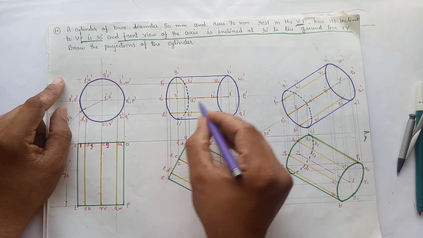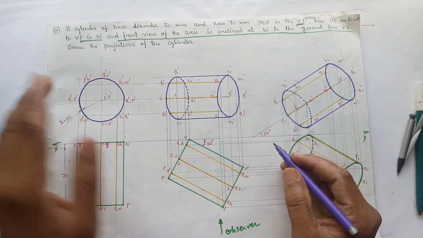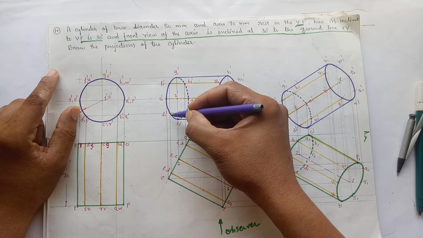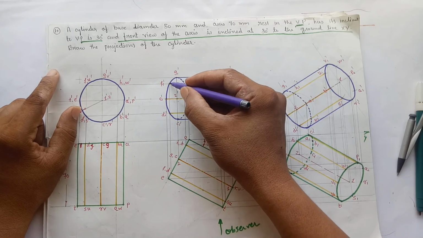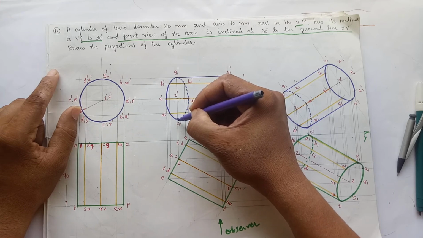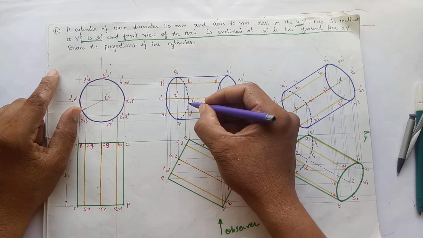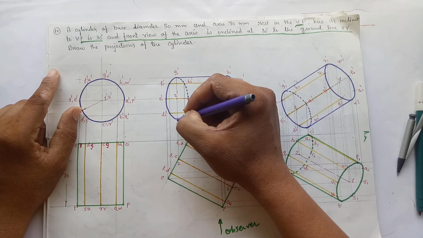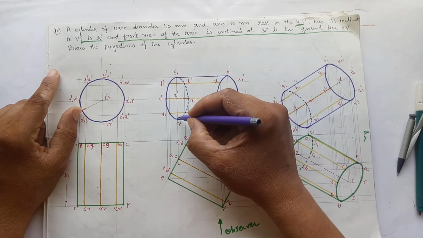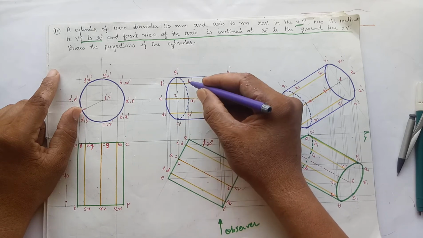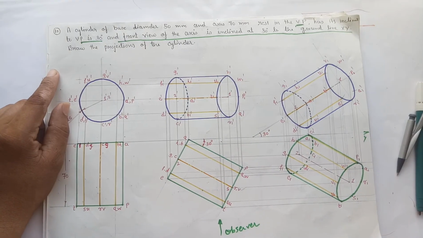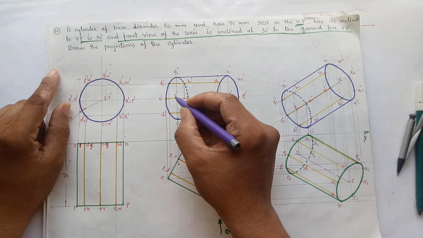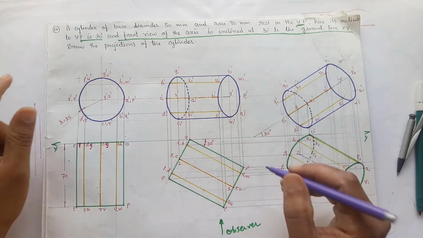Then after drawing the hidden generators, we have to draw the base. The outer curvature part of the base is going to be visible, and the inner curvature part is going to be hidden. So here the GFEDC part of the base is going to be visible, and the parts ABC and AHG are going to be hidden. Mark the axis 1 dash 2 dash projecting from it.